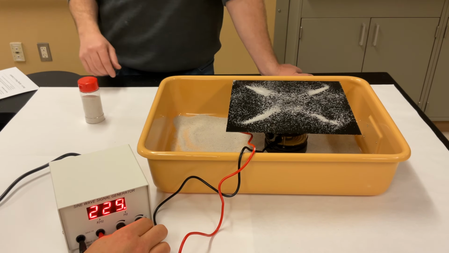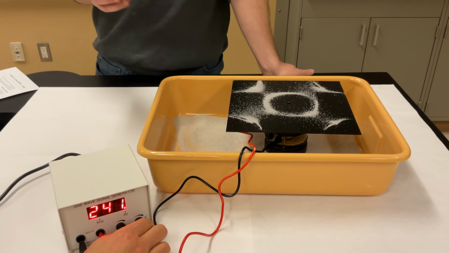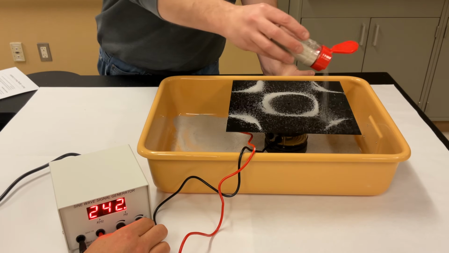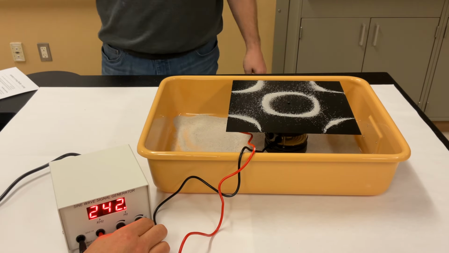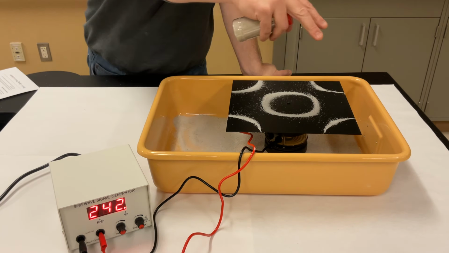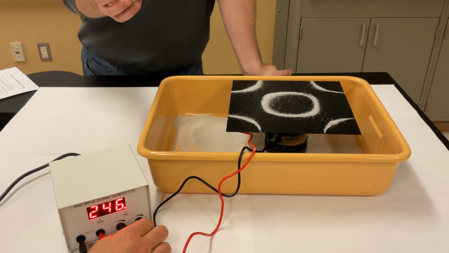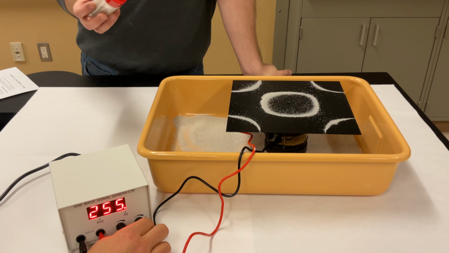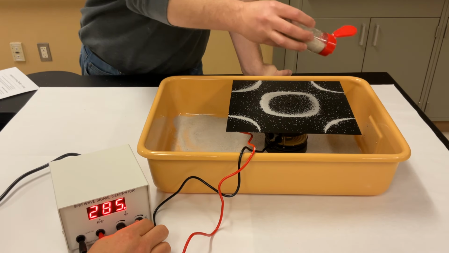We're approaching 240. Okay, approaching 240 hertz here, we see a somewhat more complex pattern emerging. We can also hear the sound fairly clearly now. That's 242. 242 right here, we see a circle in the middle and an arc in each corner. Okay, we keep increasing. We hear the sound more clearly. We should see more complex patterns.